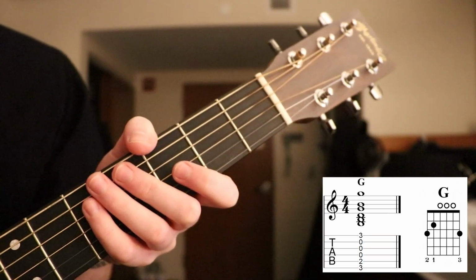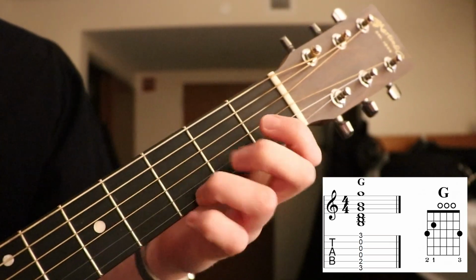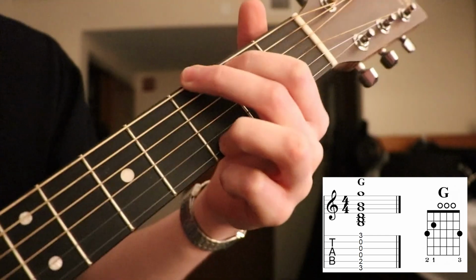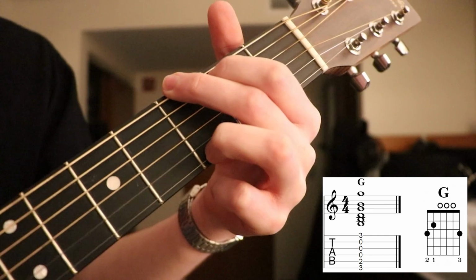Alright, and our 4th and final chord for today is gonna be the G major. So we're gonna do this. It's gonna look just like that. All together, it's gonna sound like G major.